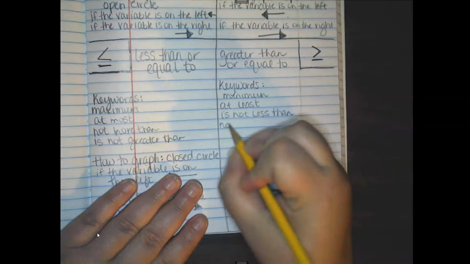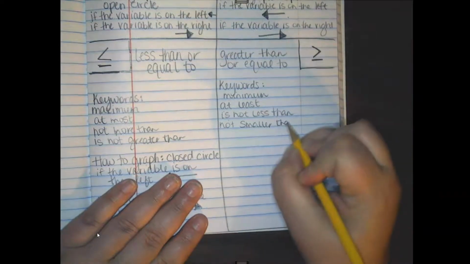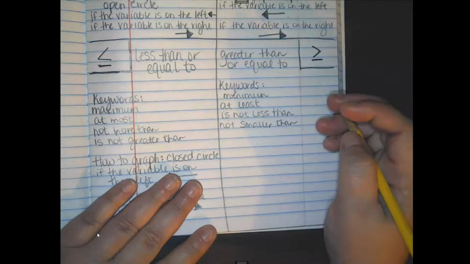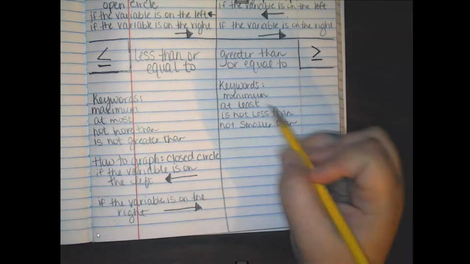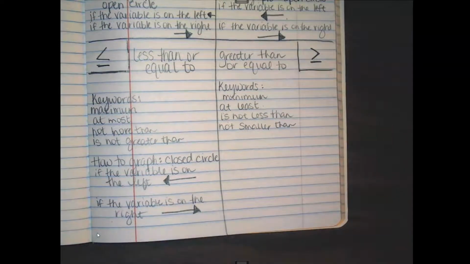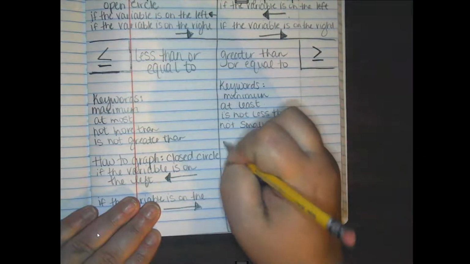Not smaller than. Let's see. Yeah, I think at least, and then no less than or not less than are also the two I see used the most. How to graph.